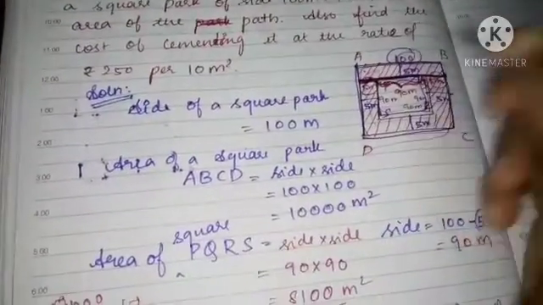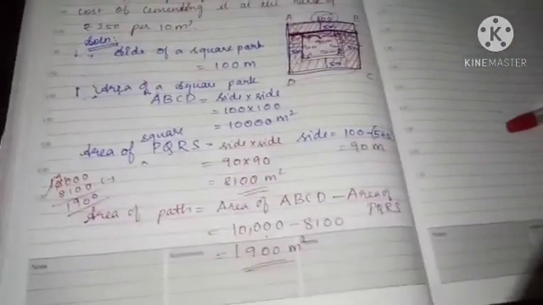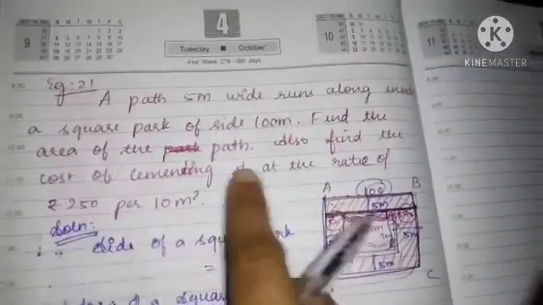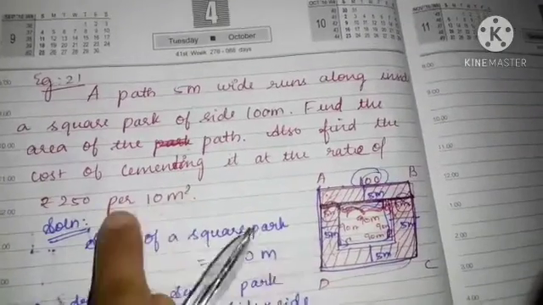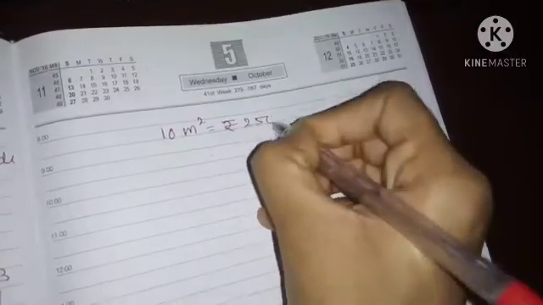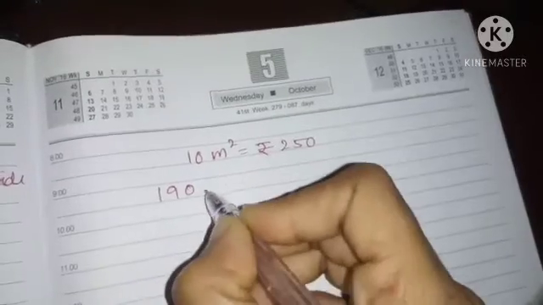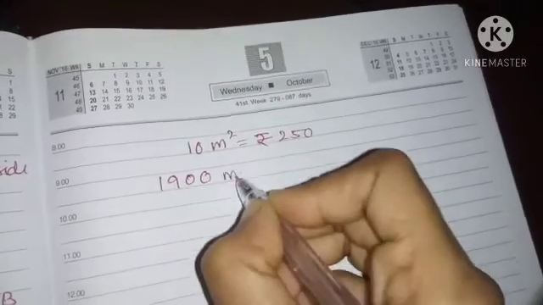Now we found this shaded region, that area we have found. Now we should find the cost for cementing. Okay, so how much it is costing, children? Cost of cementing it at the rate of rupees 250 per 10 meter square. So for 10 meter square, how much rupees it is? 250 rupees. Correct? So how many things is there? 1,900 meter square is there.